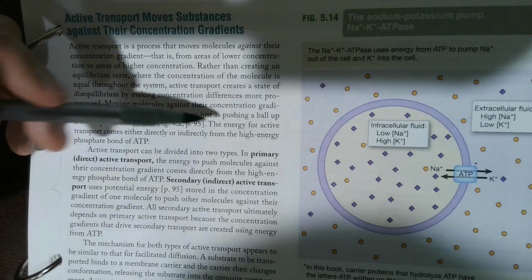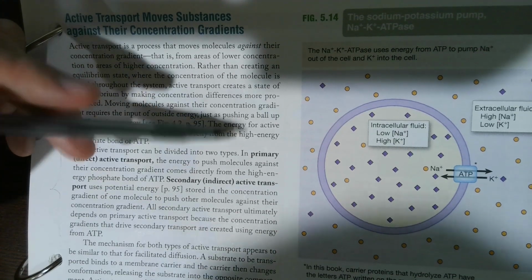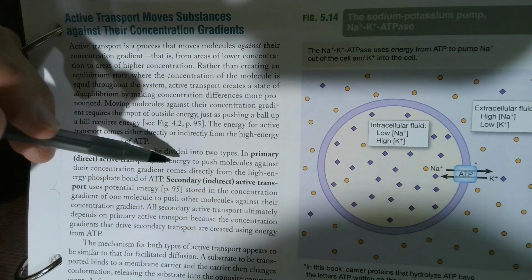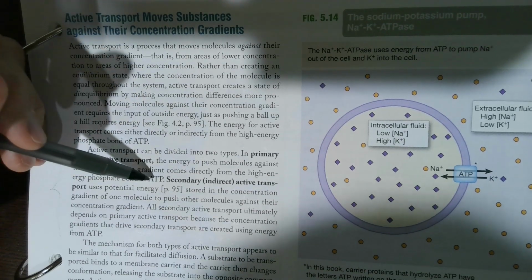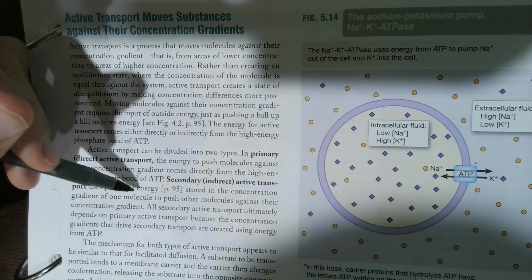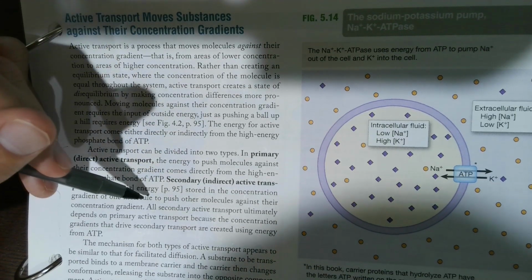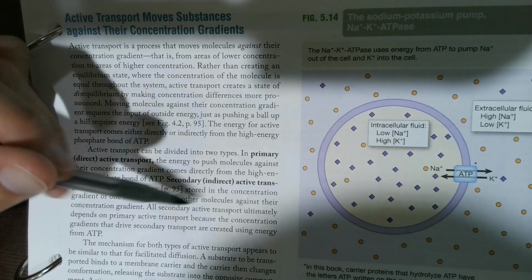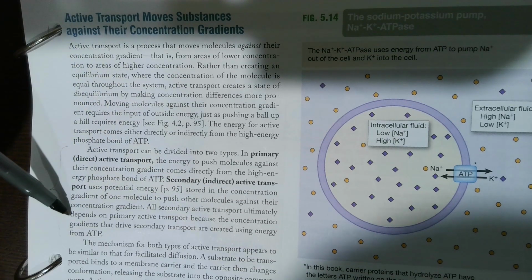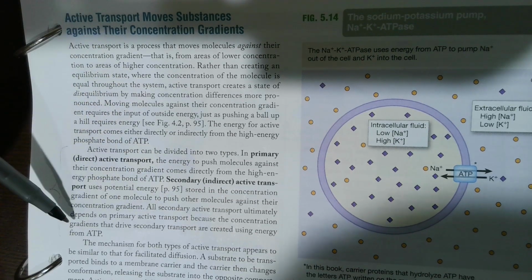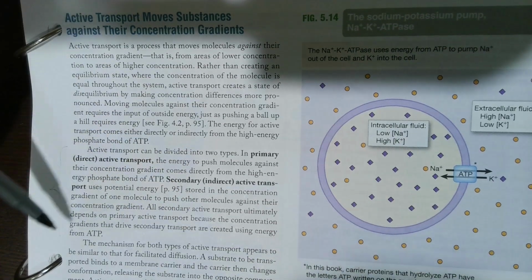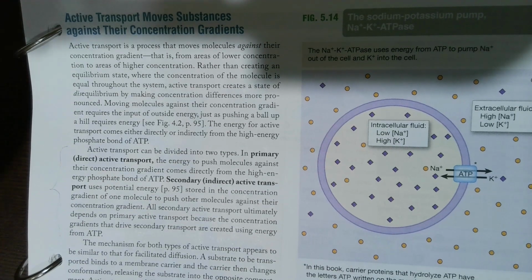Active transport can be divided into two types. Primary active transport, the energy that pushes molecules against the concentration gradient, comes directly from ATP. Secondary active transport uses potential energy, stored in the concentration gradient of one molecule, to push other molecules against the gradient. Secondary transport ultimately depends on primary transport because the concentration gradient that drives the secondary transport is first created using energy from ATP.